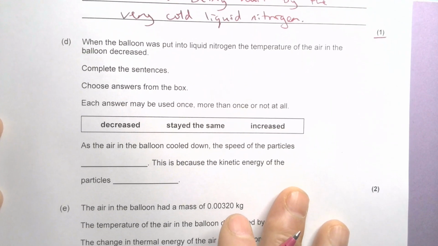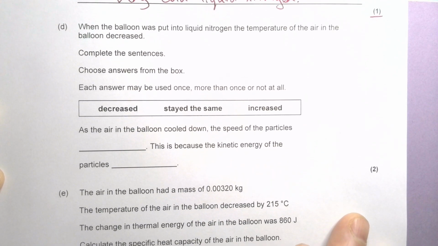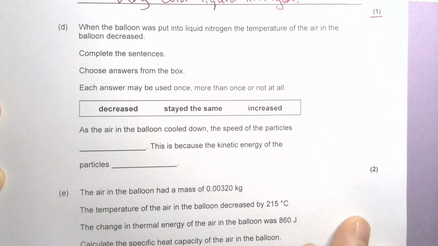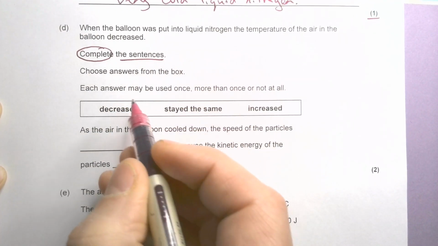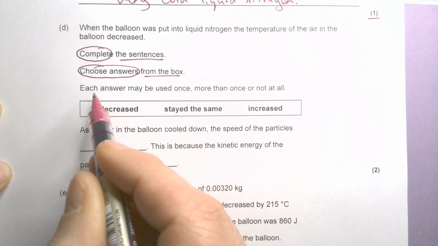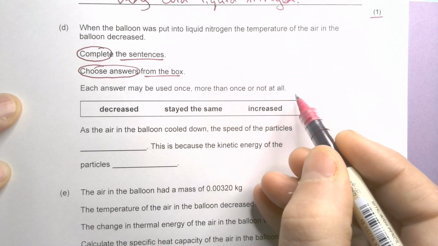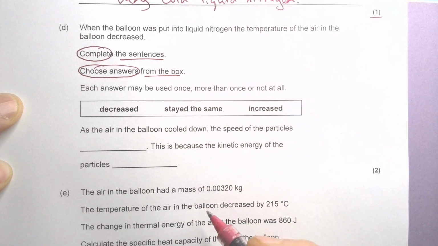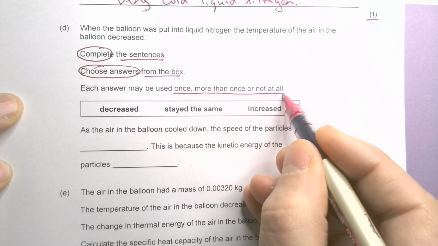Part D. When the balloon was put into liquid nitrogen, the temperature of the air in the balloon decreased. Complete the sentences and choose answers from the box. Each answer may be used once, more than once, or not at all. Okay, so we can use the same answer more than once if we have to. So that's really important. Once, more than once, or not at all.